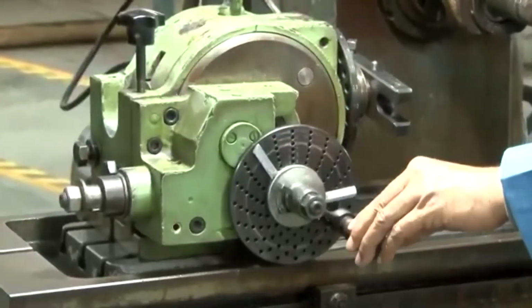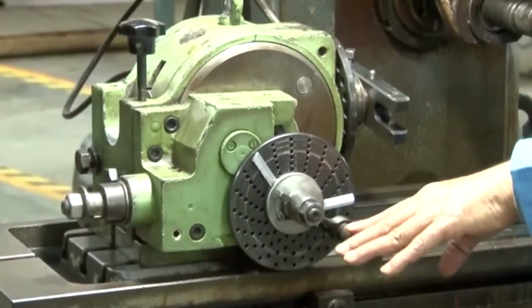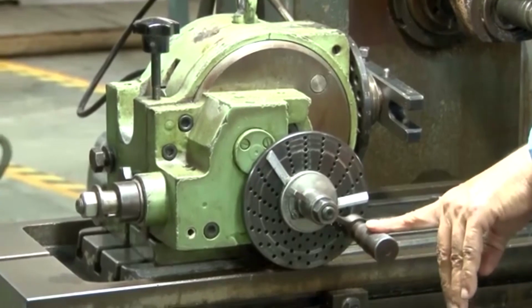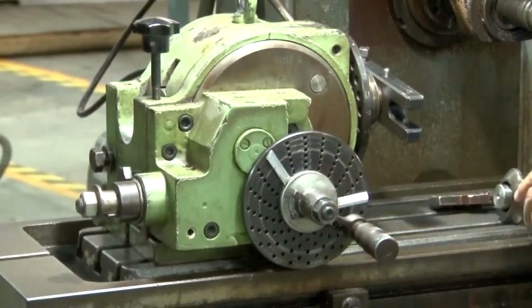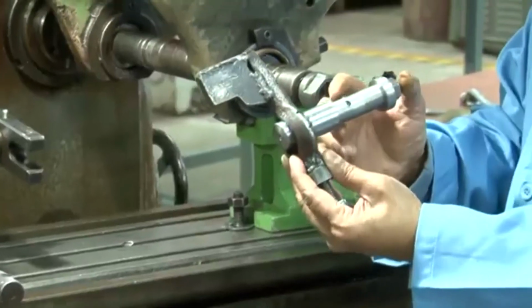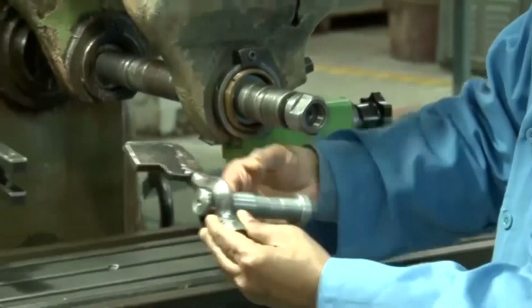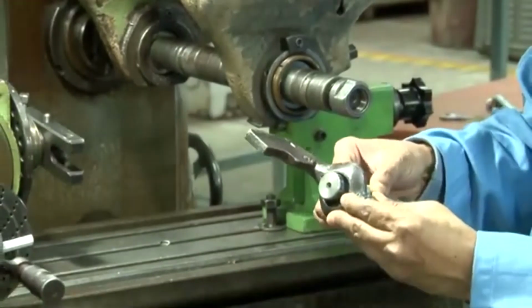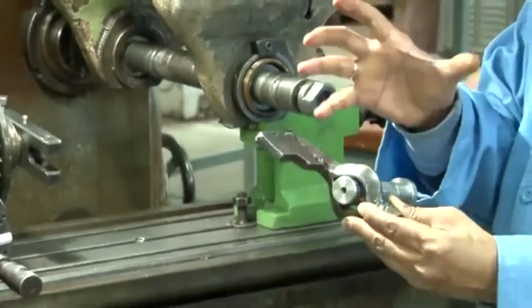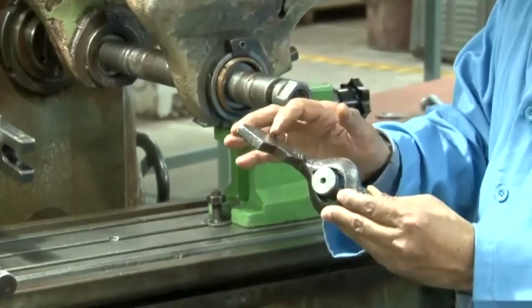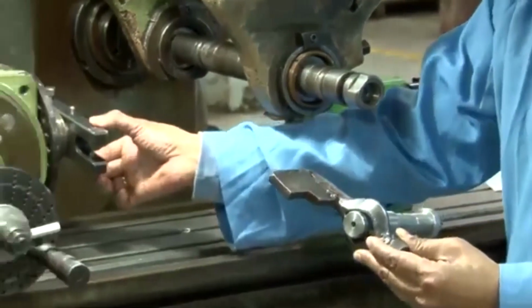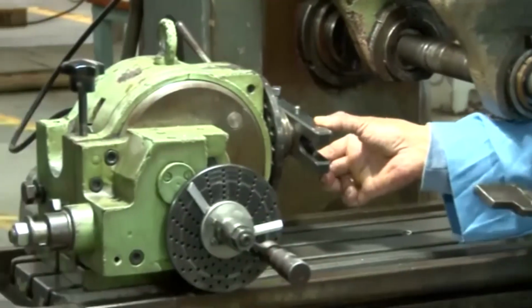Here, the transmission is given through the worm and worm gear, and the job or the blank will be mounted here. The rotation to the blank is given through the dog carrier, with the help of this attachment, which is attached to the dividing head.